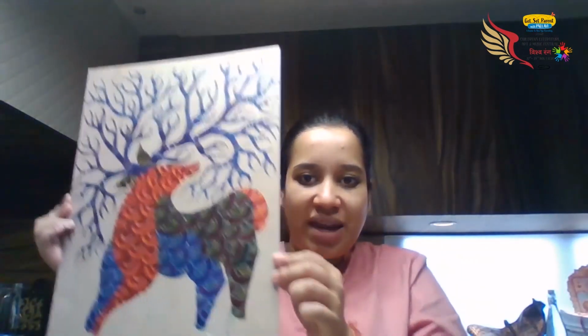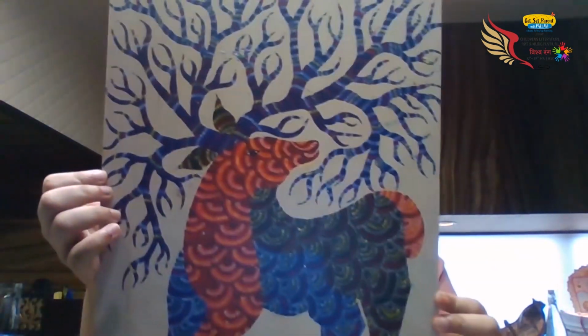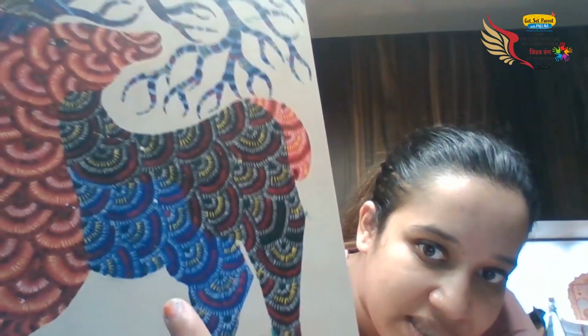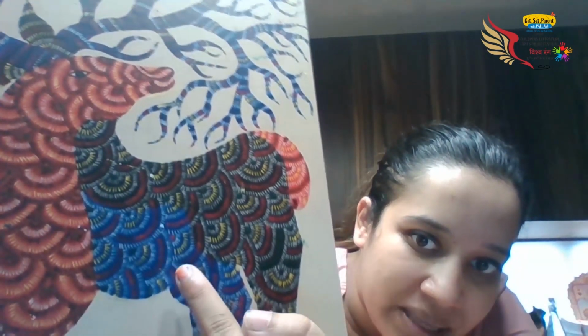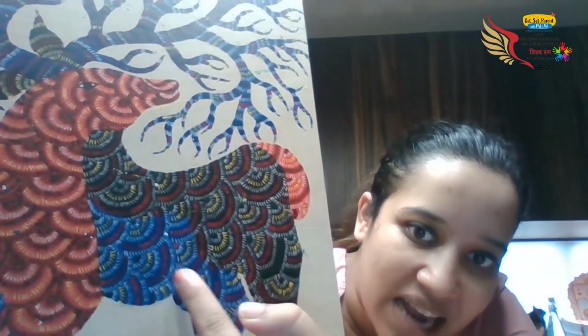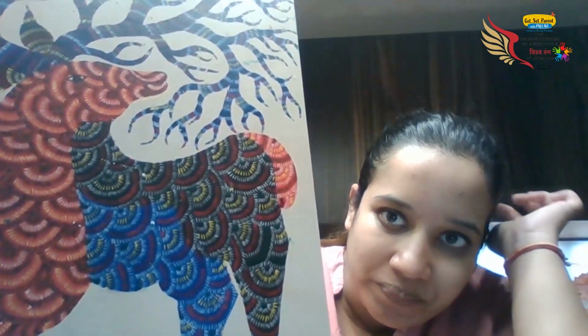another example of dots and dashes would be this picture. This is of a reindeer that the artist has painted. And if you look very closely here, you will see that all of the semicircles are made of tiny dashes. They are all small dots and dashes.